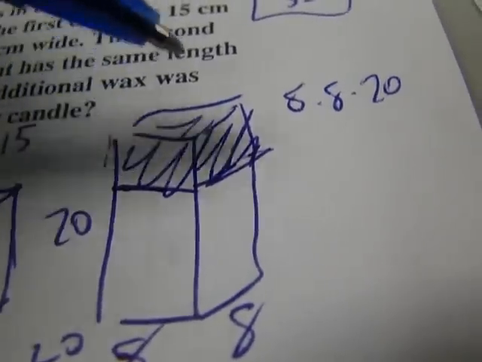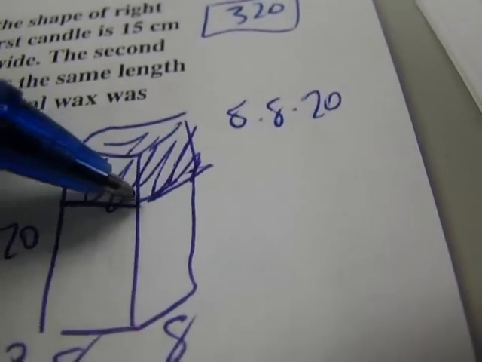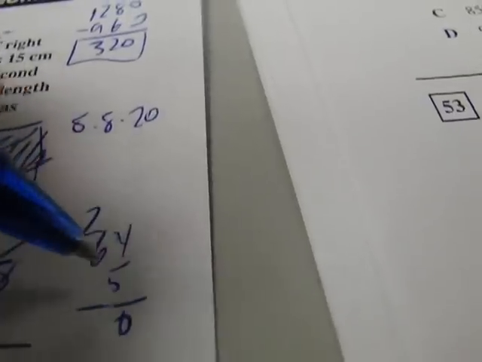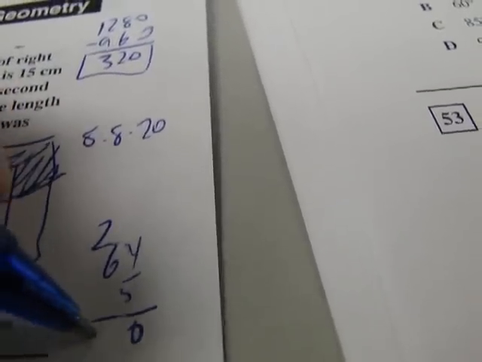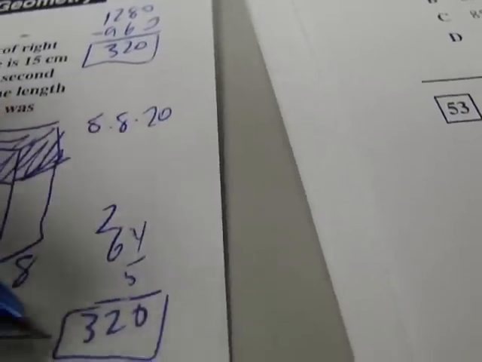The other way to do it is we just look at the part that we're talking about, the difference. Again, it's 8 times 8 is 64 times 5. Well, 5 times 4 is 20. 5 times 6 is 30, plus 2 is 32, therefore 320. Either way, we get 320. Okay, I know that was going pretty fast.